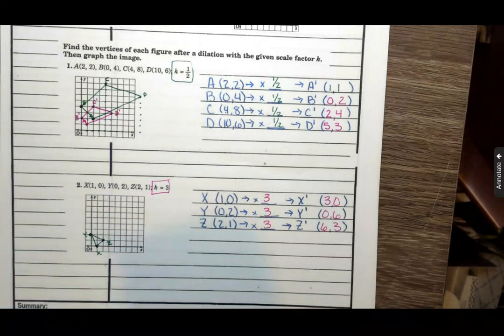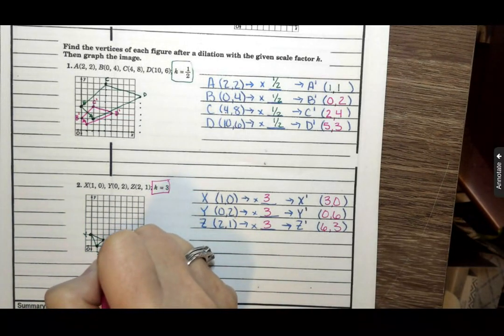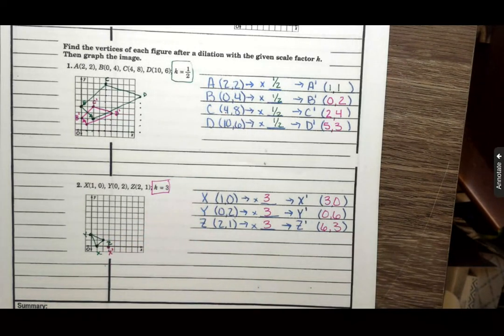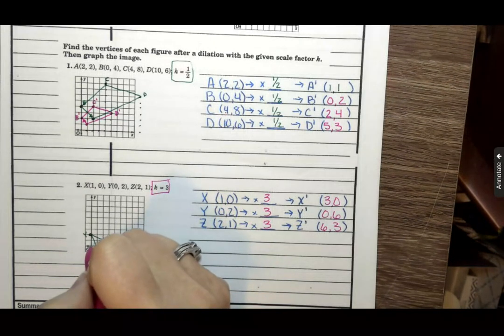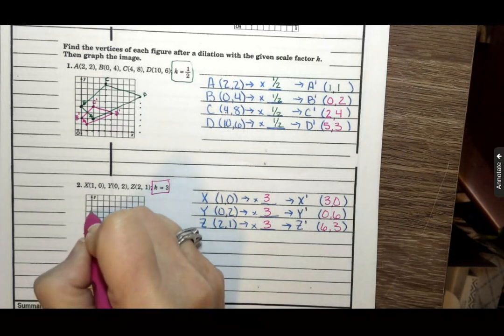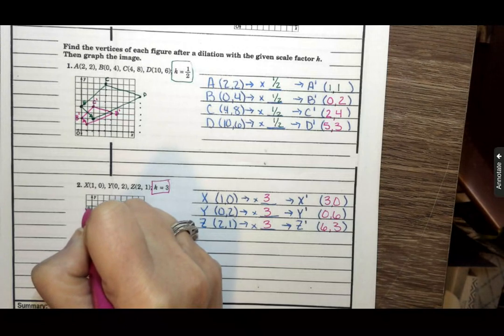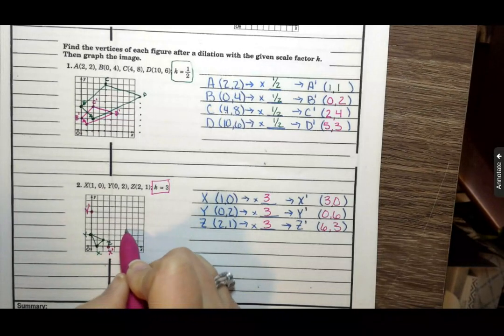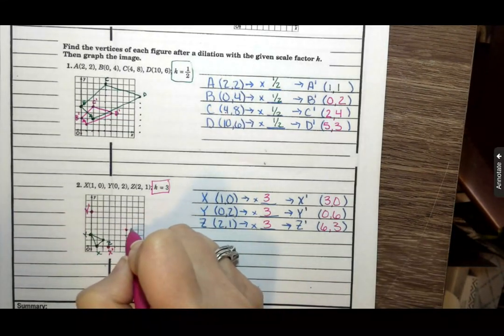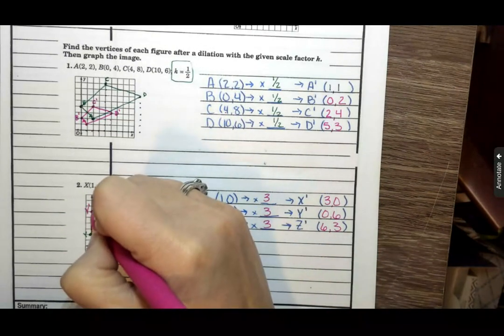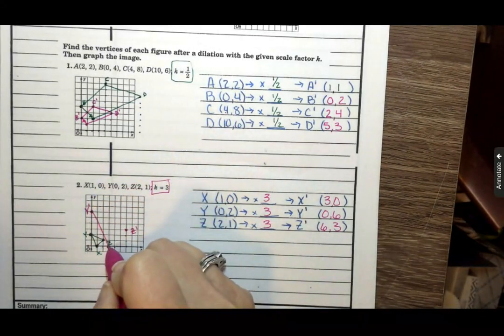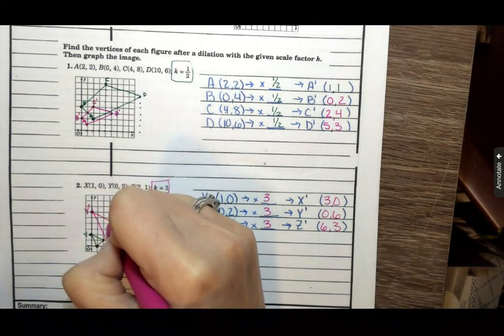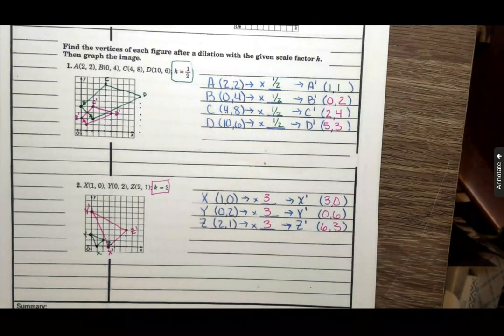And our new one goes 1, 2, 3, 0. This is where our new X is. So I put that little prime there. 0, 6, 1, 2, 3, 4, 5, 6. This is where our new Y is going to be. And 6, 3, 1, 2, 3, 4, 5, 6, 1, 2, 3. This is where our new Z is. So when we connect them, we still have a triangle. It is just much bigger.